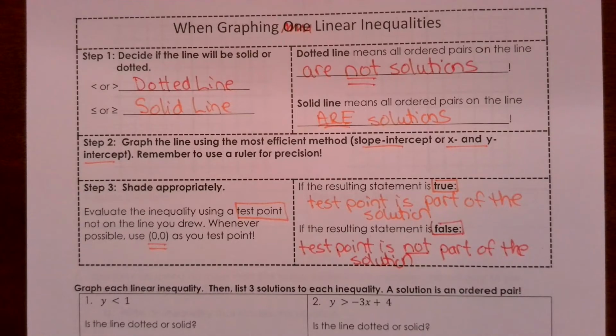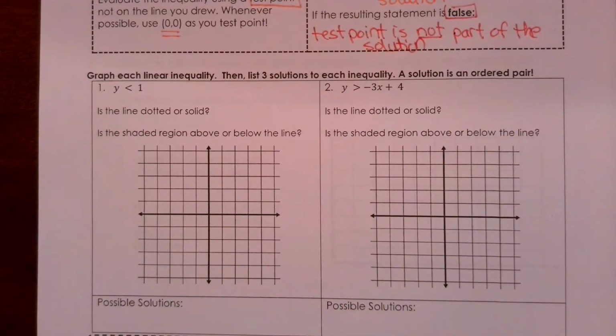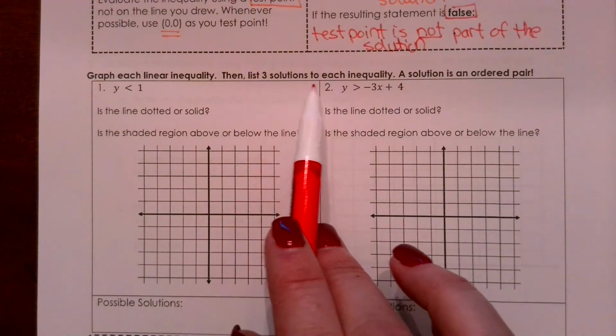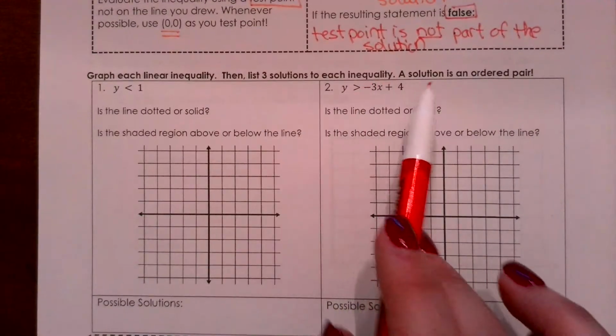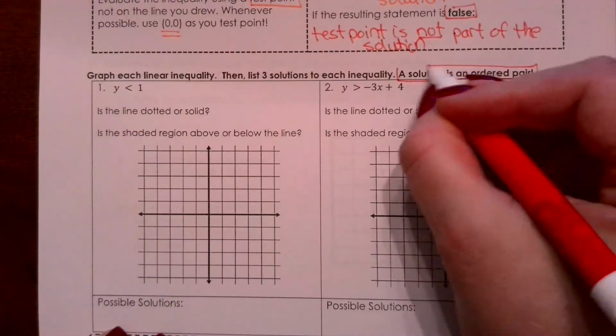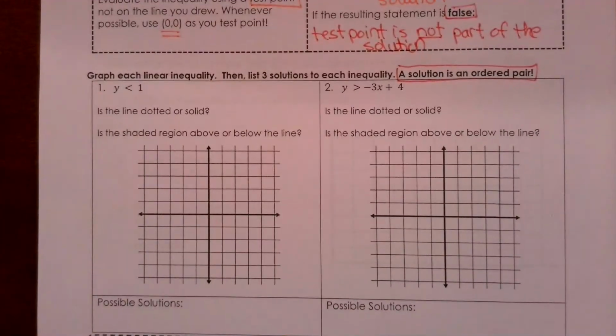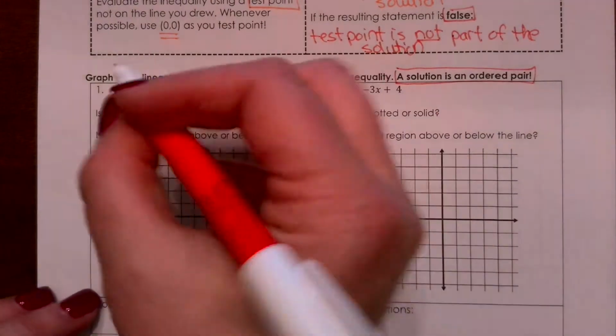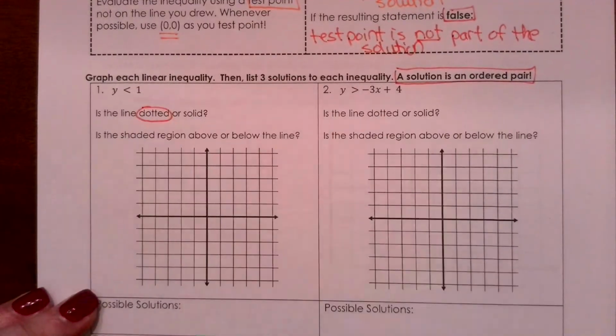So let's first go down to number 1, graph each linear inequality. Then list 3 solutions to each inequality. A solution is an ordered pair. So just remember, with linear inequalities and linear equations, solutions are ordered pairs. So in this case, I have y is less than 1. I'm going to ask myself, is the line dotted or solid? Well, this is a less than symbol, so I need a dotted line.